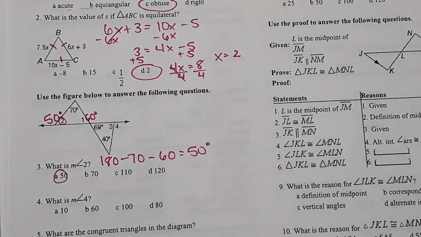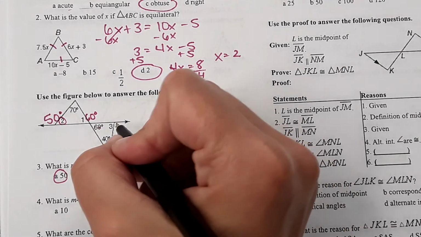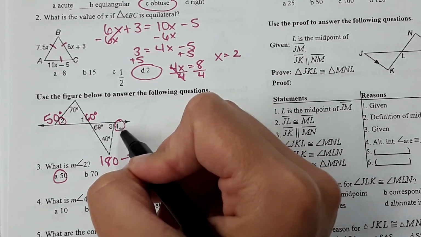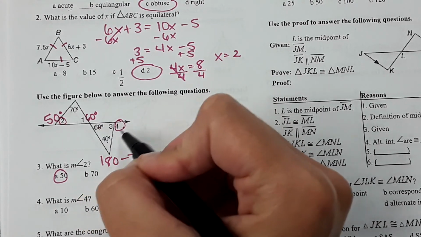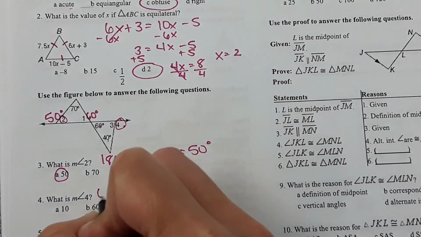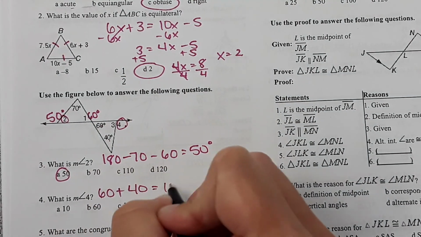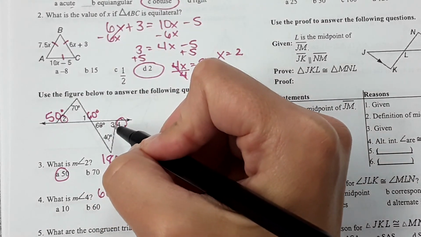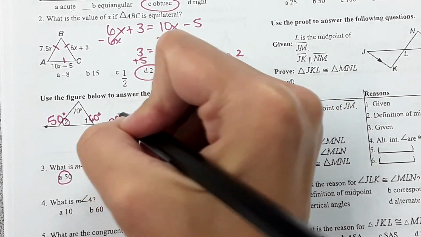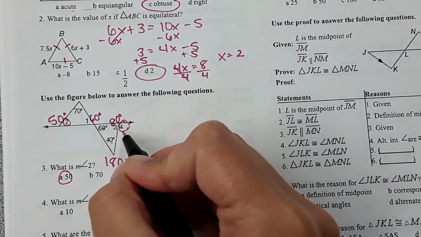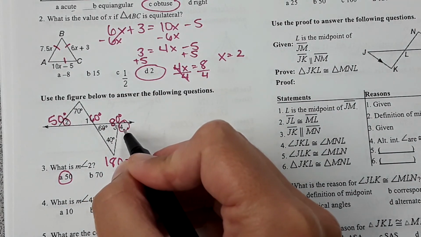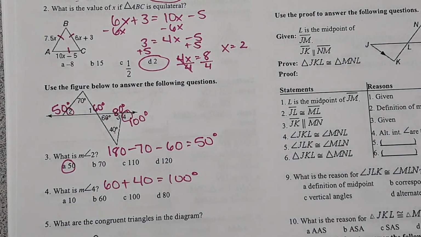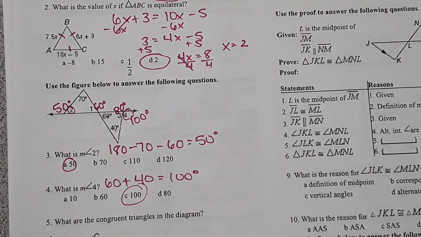Then it asks, what is measure of angle 4 over here? 4 is an exterior angle. We learned that the exterior angle, you can add these 2 numbers to get that number. So you could do 60 plus 40 to get 100 degrees. The other way to do it is you could figure out angle 3, which would be 80 degrees. And then that would have to be a linear pair with angle 4. So 180 minus 80 would also give you 100 degrees. So that's C.